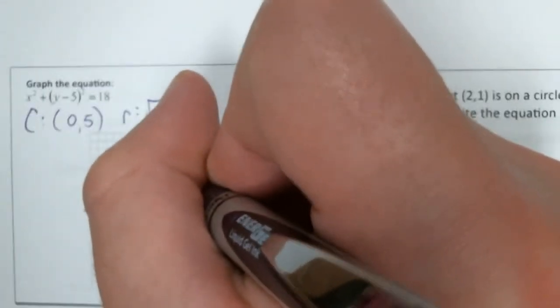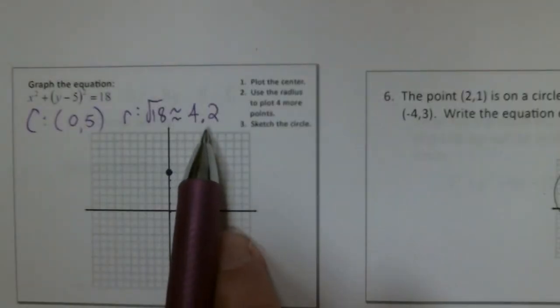0, go up 5: 1, 2, 3, 4, 5. And then how in the world do I plot 4.2? Well, let's go 1, 2, 3, 4, little mo.